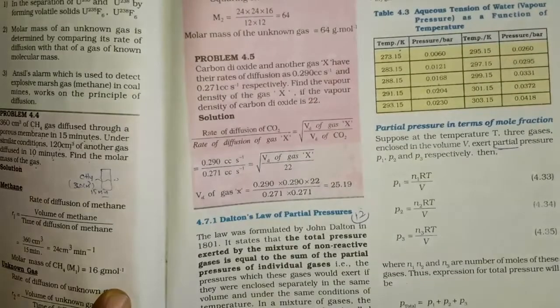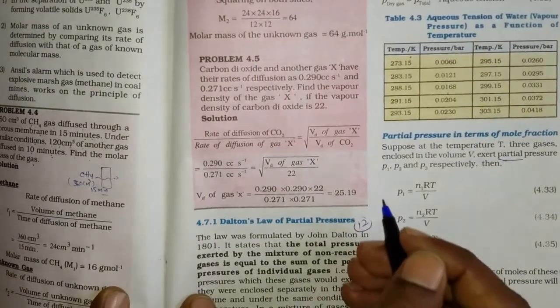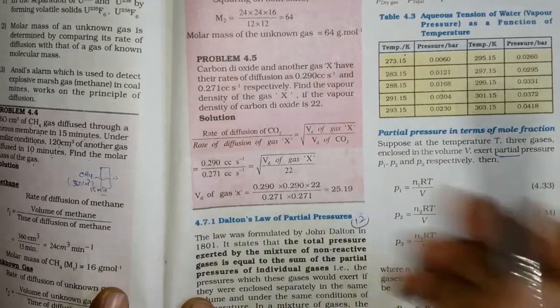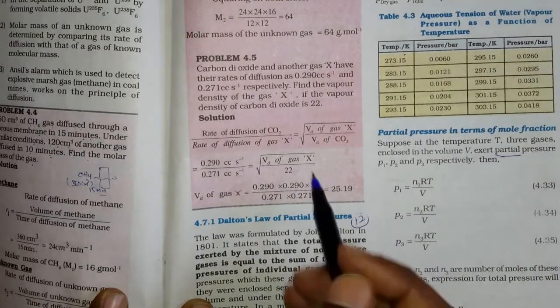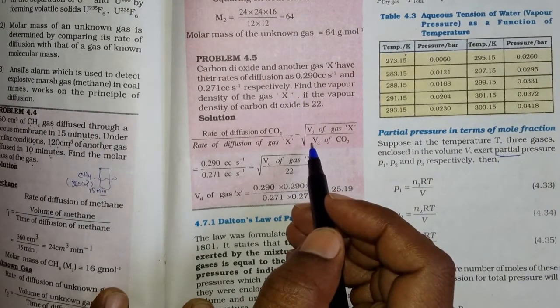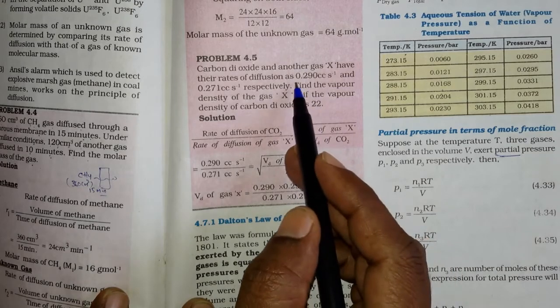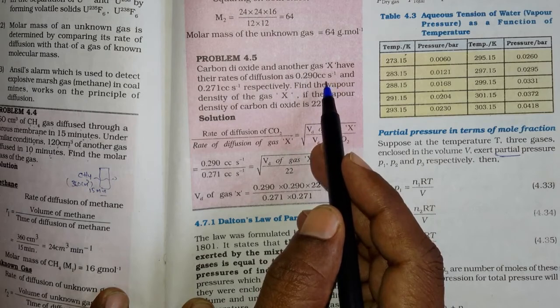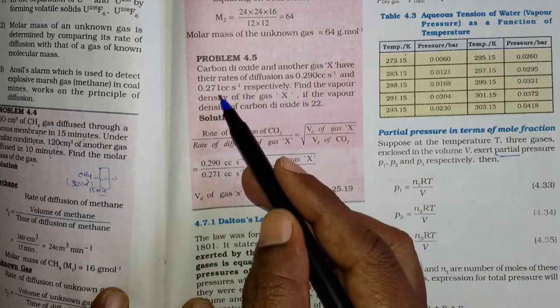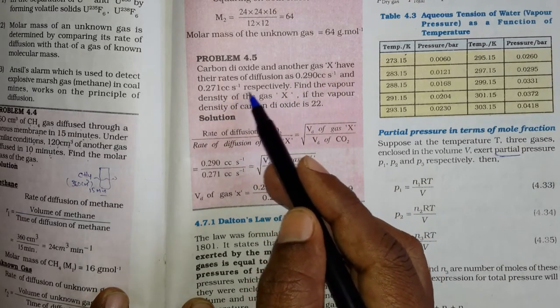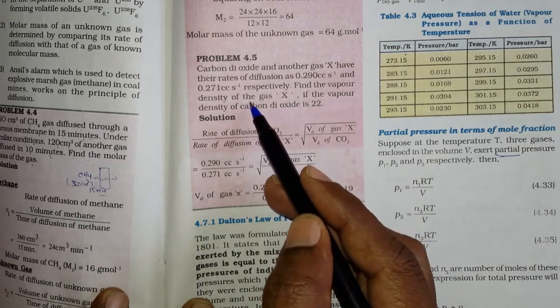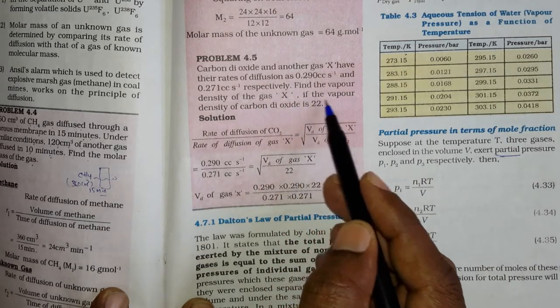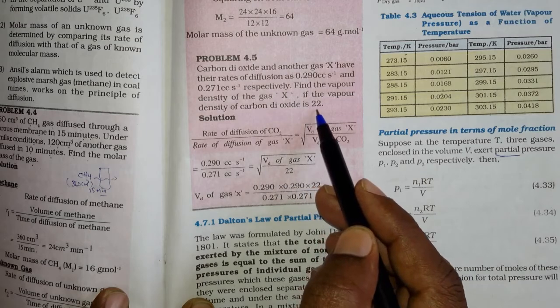Okay, now let us see one more problem. Carbon dioxide and another gas X have their rates of diffusion as 0.290 cc per second, that is centimeter cube per second, and 0.271 cc per second respectively. Then find the vapor density of the gas X if the vapor density of carbon dioxide is 22.